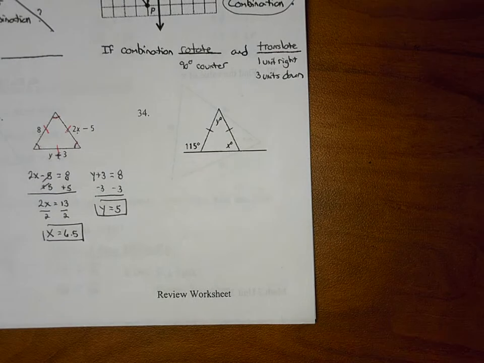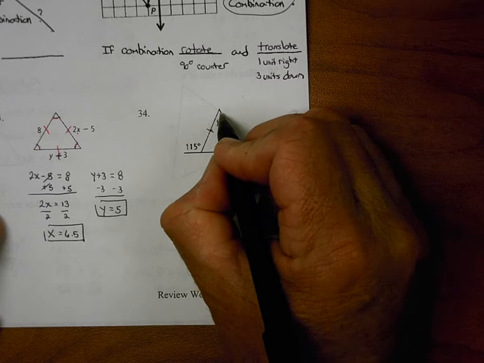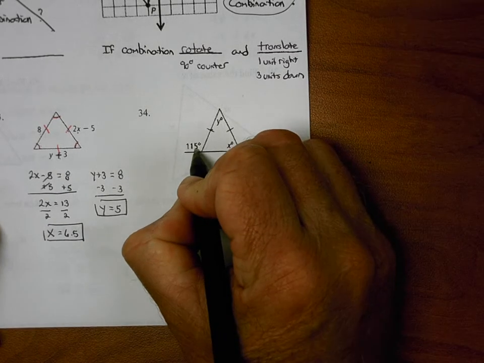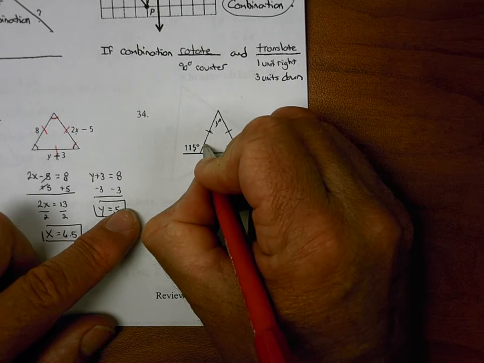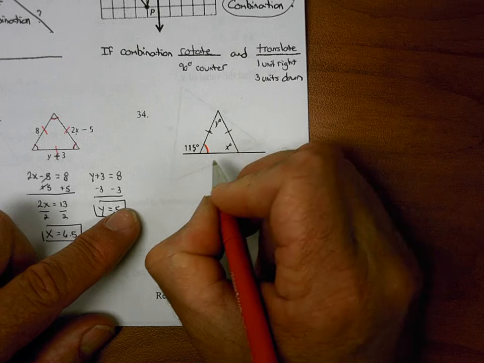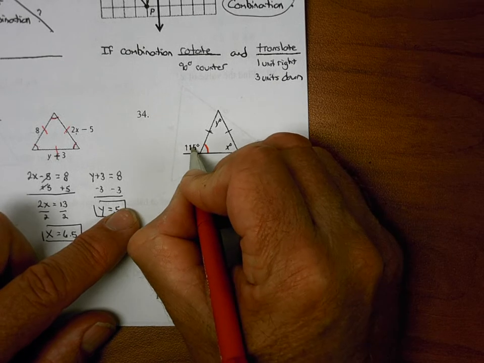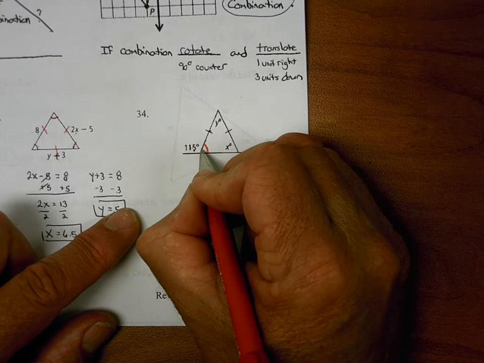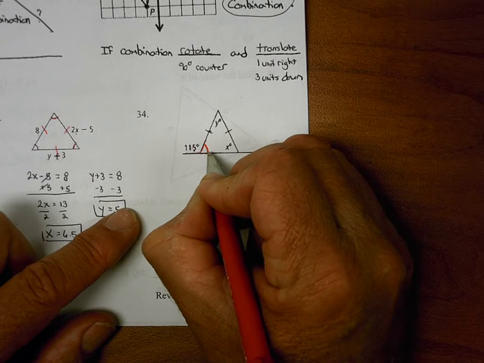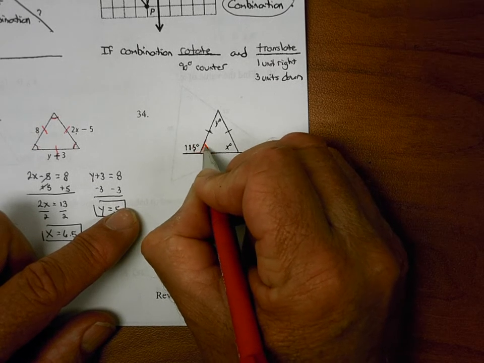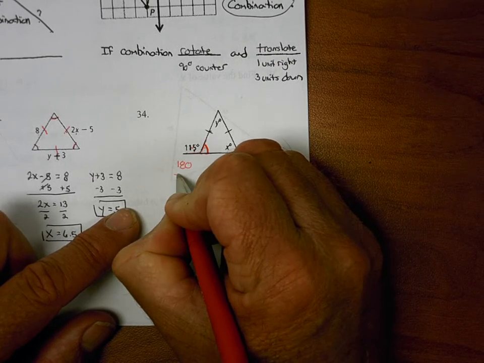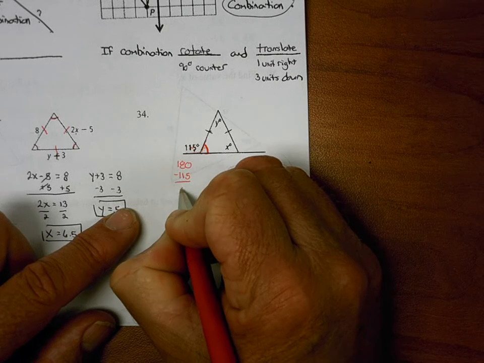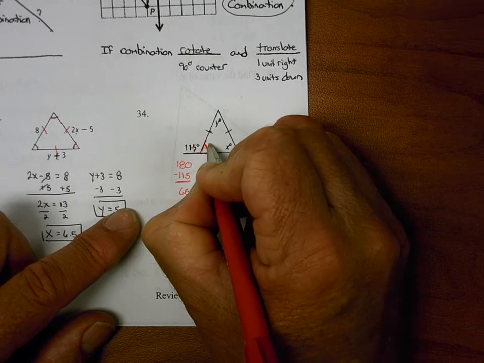Number 34, we're finding x and y. Now if you notice, we have a triangle right here, and then we have a 115 degree angle outside the triangle. So the first move that you would want to make is to find this angle right here, which is right next to the 115 degree angle. Notice they're adjacent to each other, and they're on a straight line. So that means these two angles add up to 180. So if I take 180 and I subtract 115 from it, that tells me that this angle is 65 degrees.